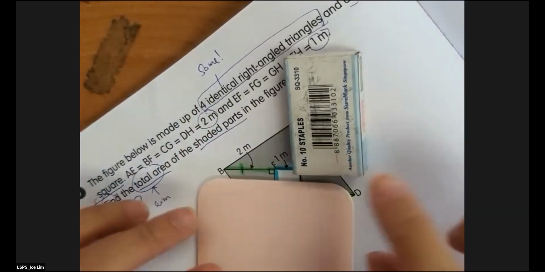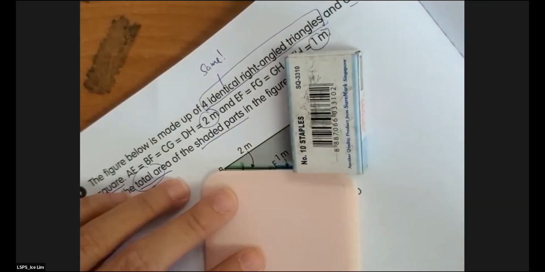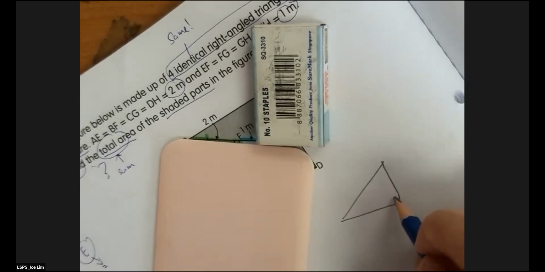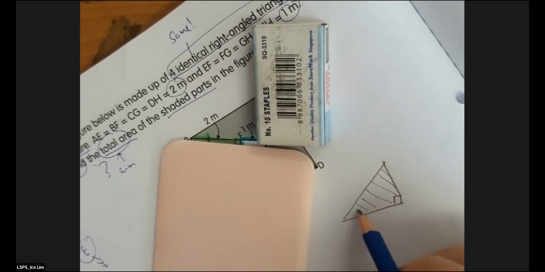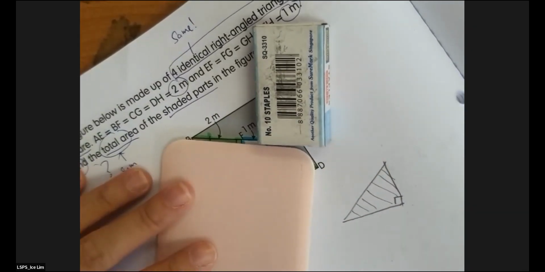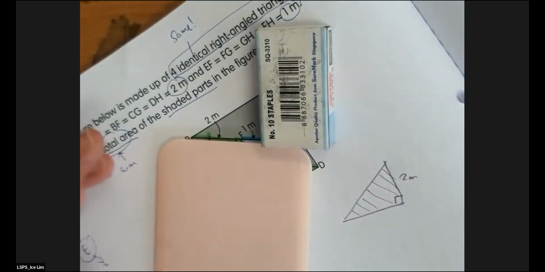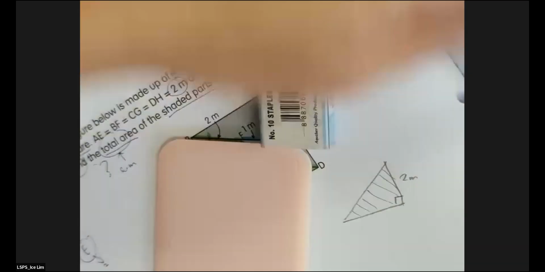So if I were to redraw this, like this, and I copy the triangle here. Like this? Does it look like it? Yeah. This is one of the triangles. Okay? This is one of the triangles. What's the height? 2. You mentioned 2. What's the base? 2 plus 1.